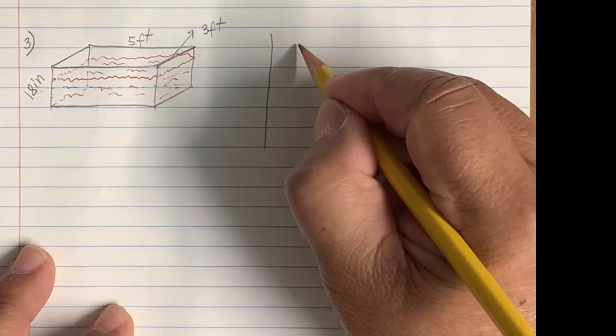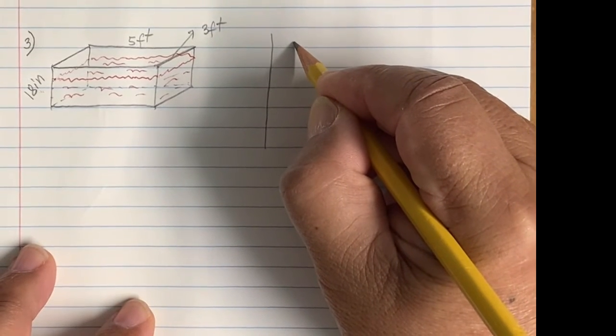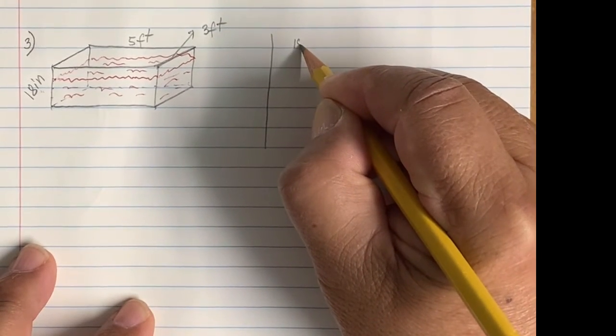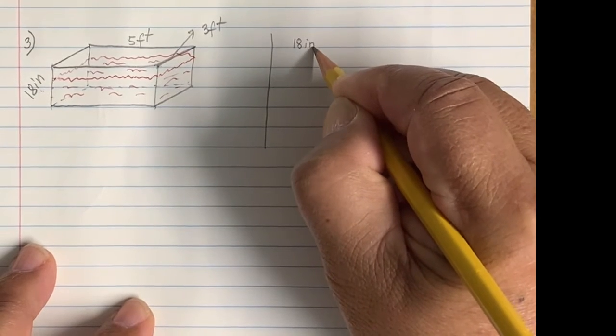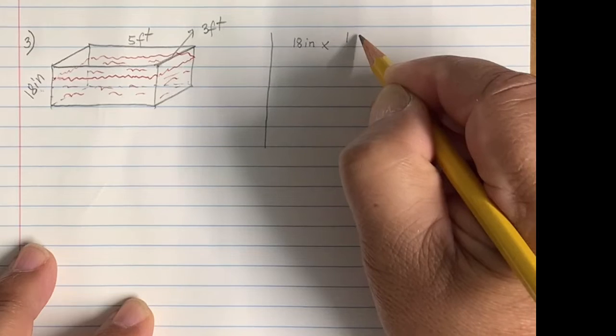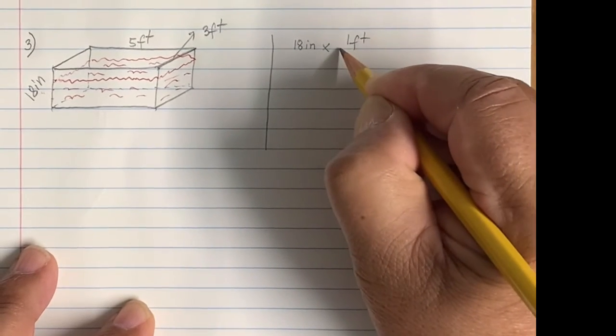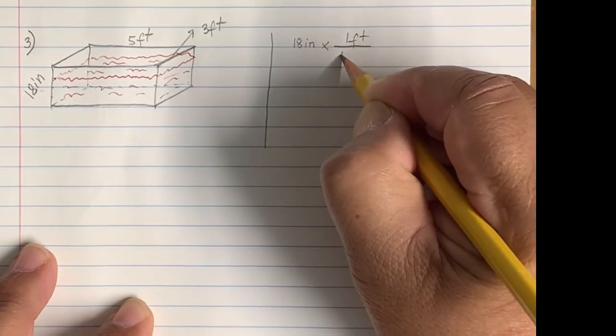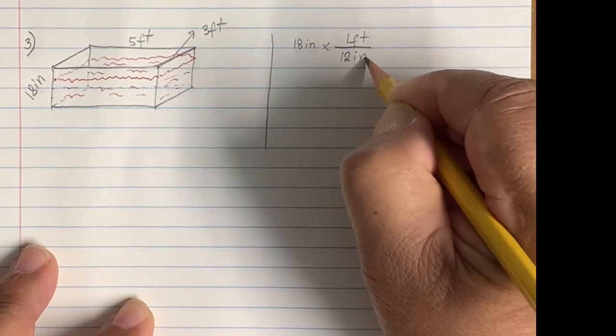So 18 inches. Well, we know 1 foot is what? 12 inches, right? Okay.